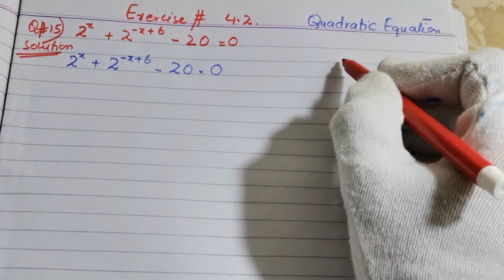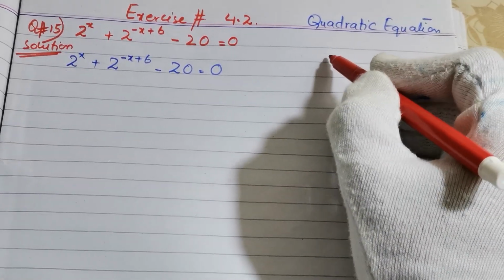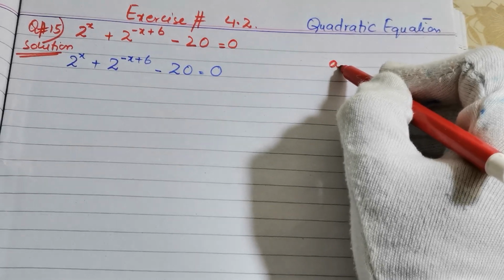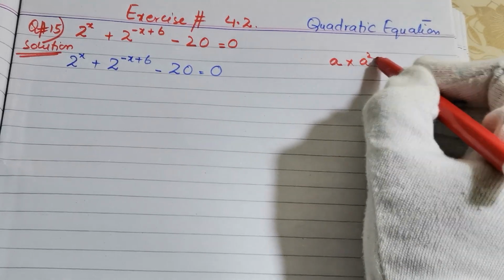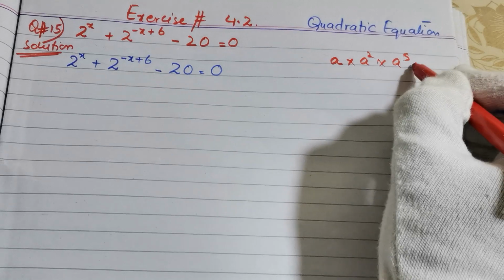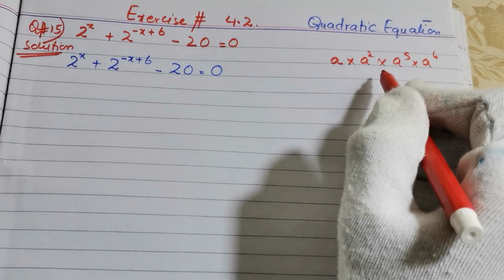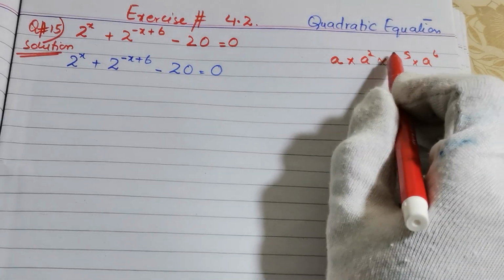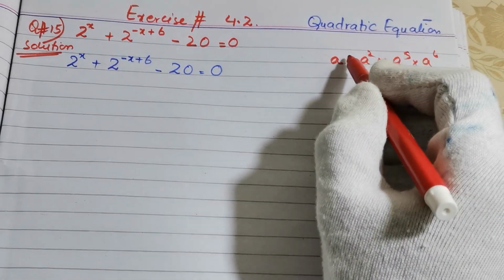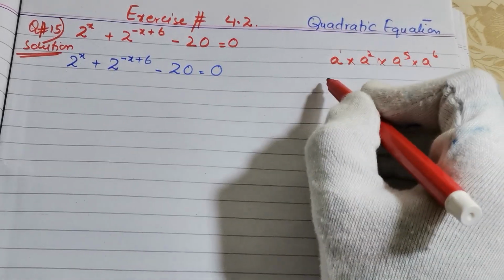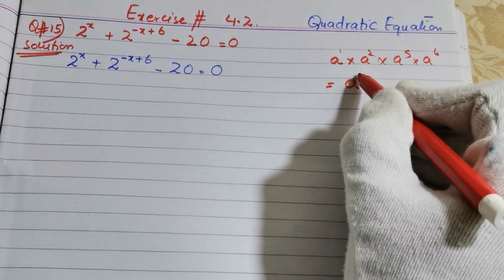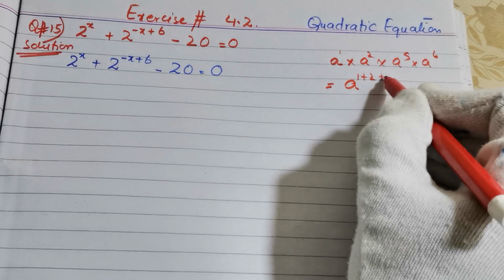In algebra, if we have the same base with different powers, what will we do? We will write the base one time, and we will add the powers.